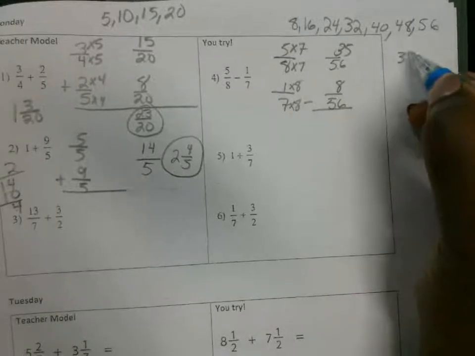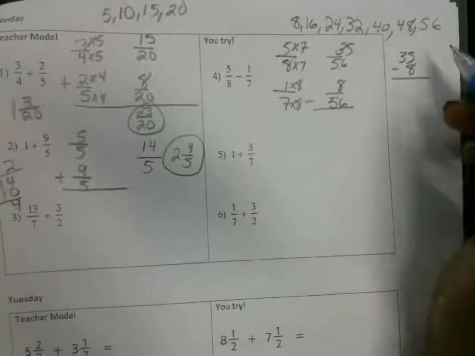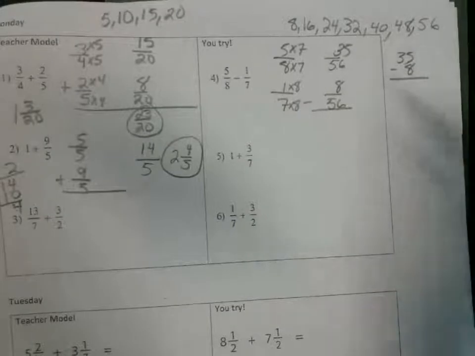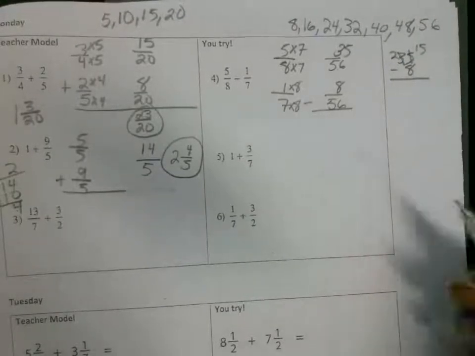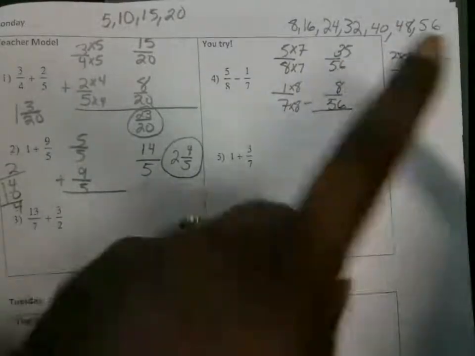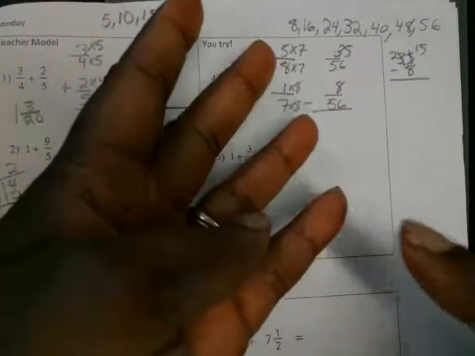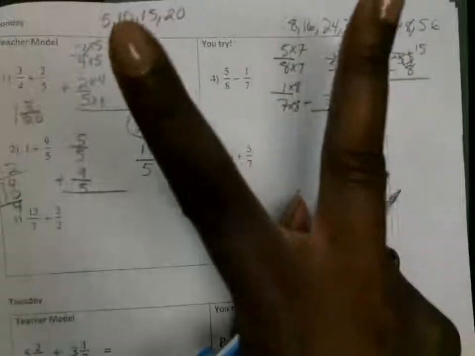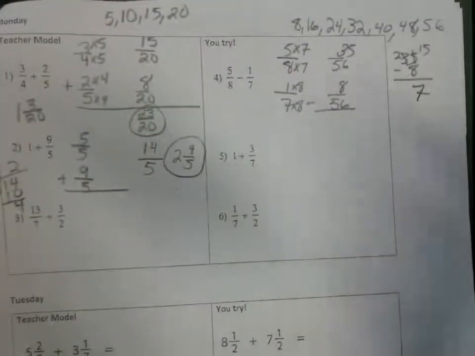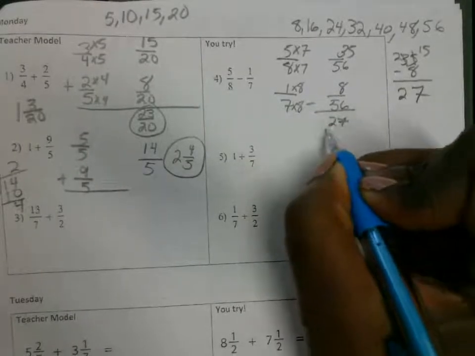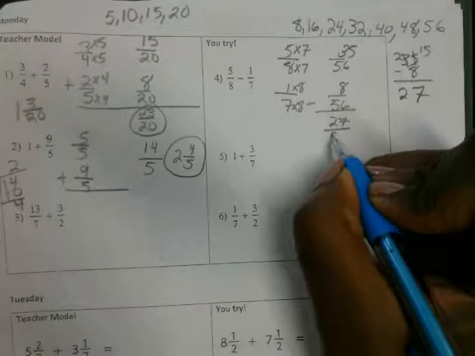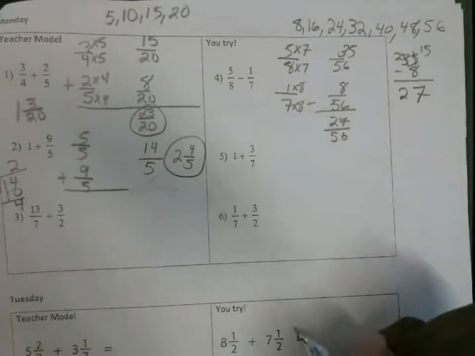Subtract your numerators. 35 minus 8. Use fingers and toes. 8, 9, 10, 11, 12, 13, 14, 15. That's 7 fingers. So that's going to be 27 on the top. Your denominator stays the same, which is 56.